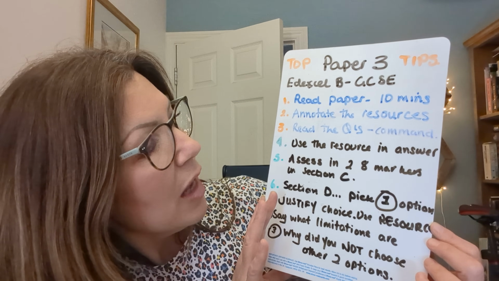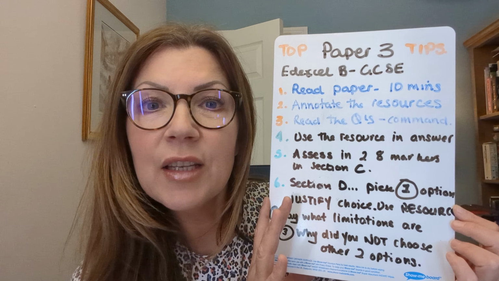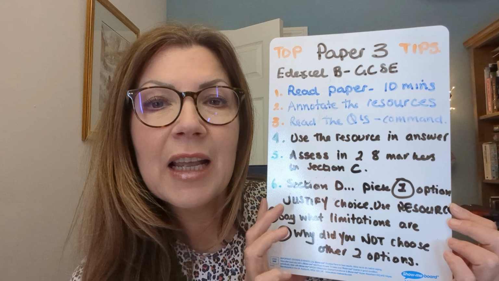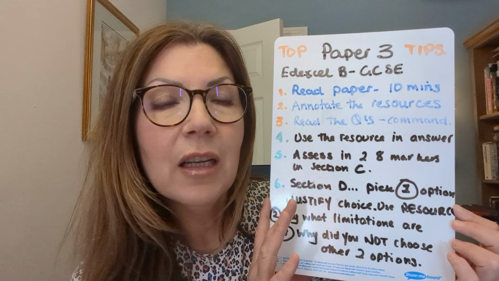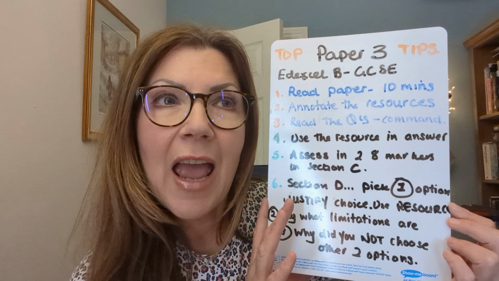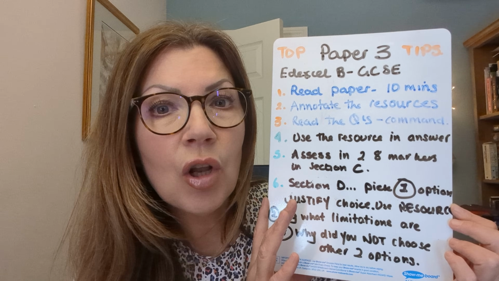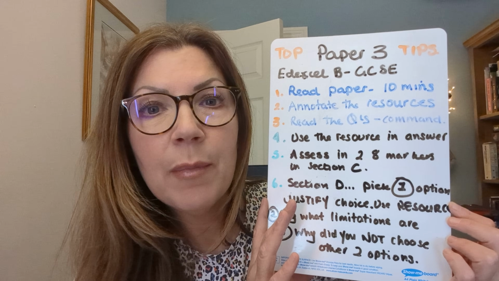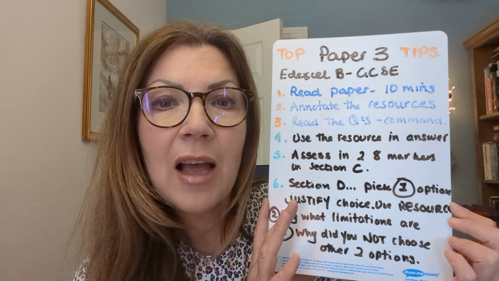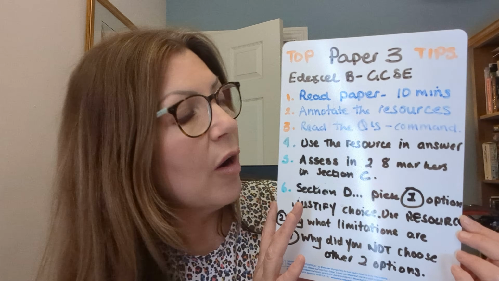Number 3. When you're reading through the questions, make sure that you highlight the command words. I'd have a read of it, I'd take my time, and I'd make sure that I know what the command word is saying. So the first sections, section A and section B, they're mostly describe and explain. Section A is only worth about 8 marks, section B is only worth about 8 marks. So a lot of those are just retrieval of AO1 knowledge. So make sure you describe, make sure you explain if it asks for that, and make sure you don't leave anything out as well.